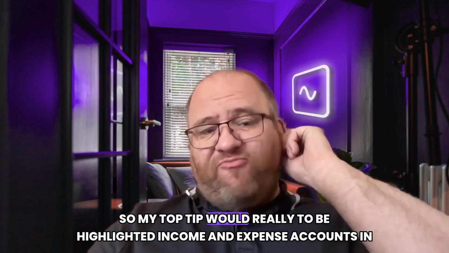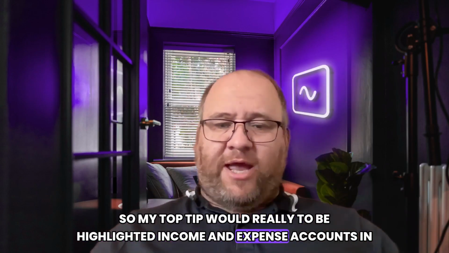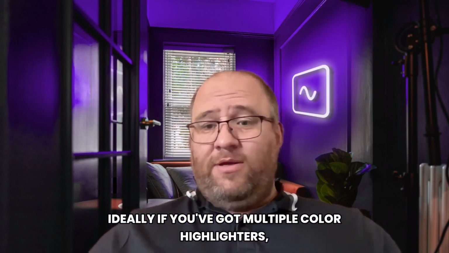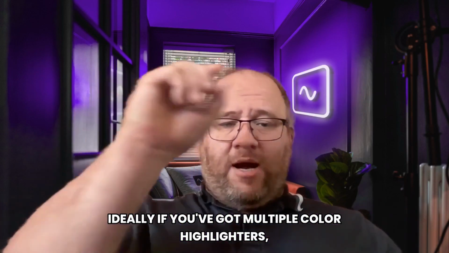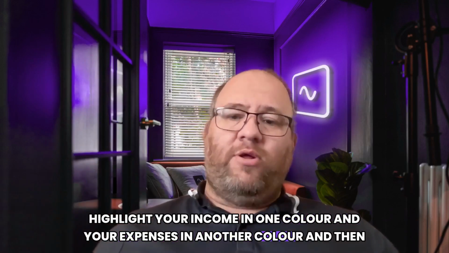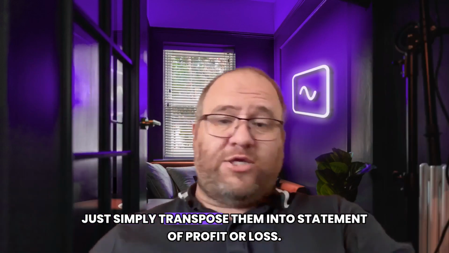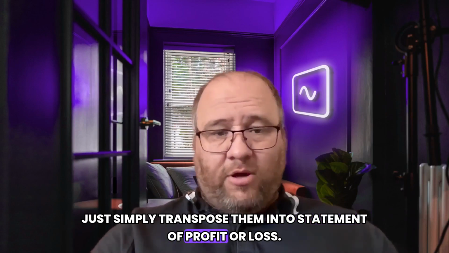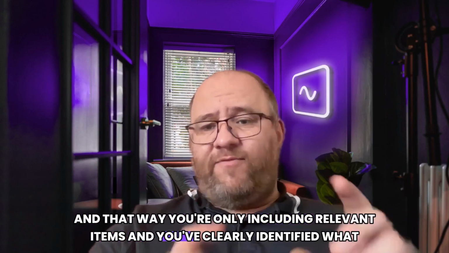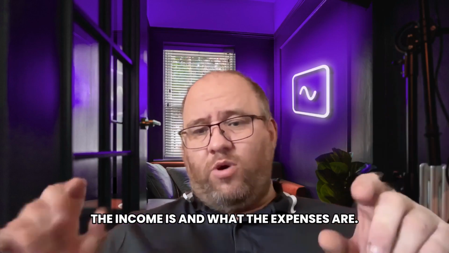So my top tip would really be to highlight your income and expense accounts in your trial balance before you begin. And ideally, if you've got multiple colour highlighters, highlight your income in one colour and your expenses in another colour. And then just simply transpose them into the statement of profit or loss. That way, you're only including relevant items and you've clearly identified what the income is and what the expenses are.